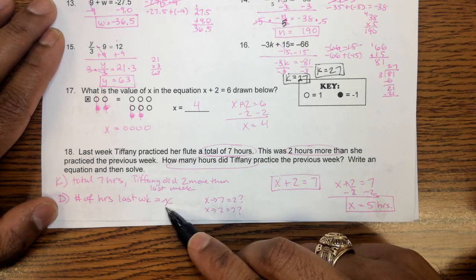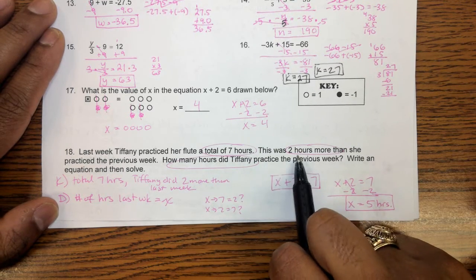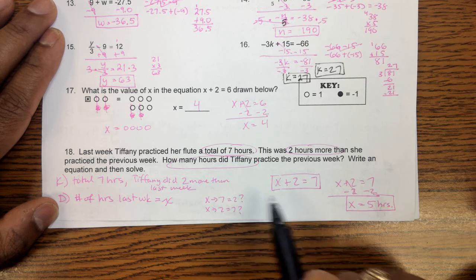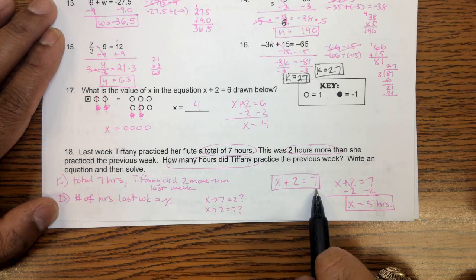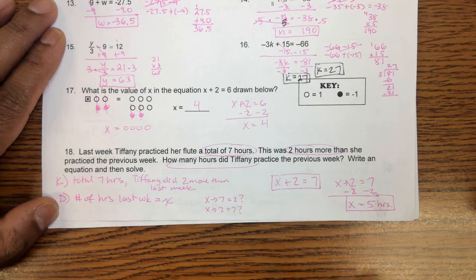Well, if I'm taking the hours last week, it's 2 more than that amount. So I'm going to take x and do 2 more than last week to get 7. When I solve it, inverse operation, we get 5.